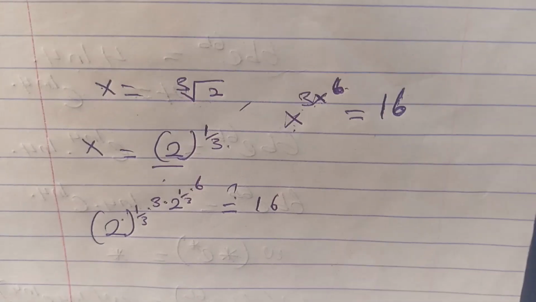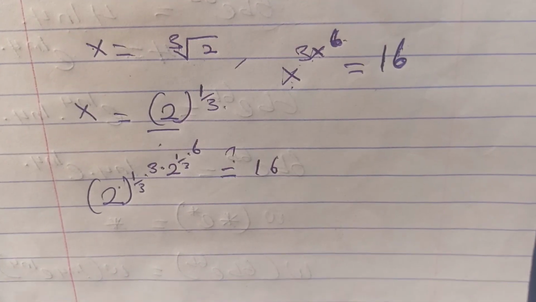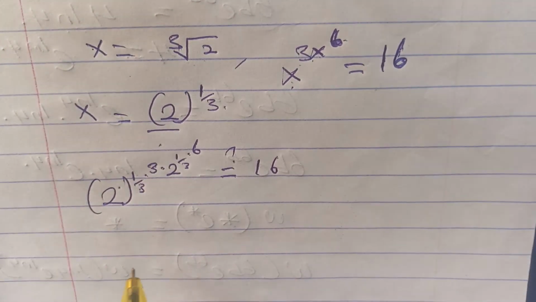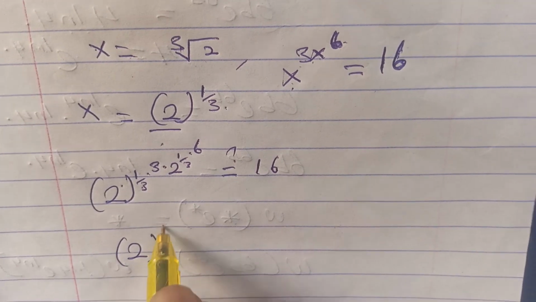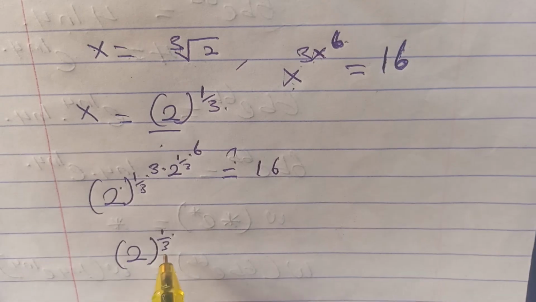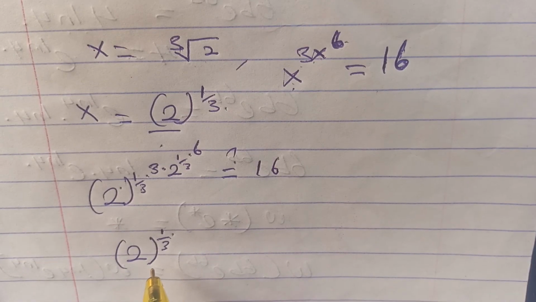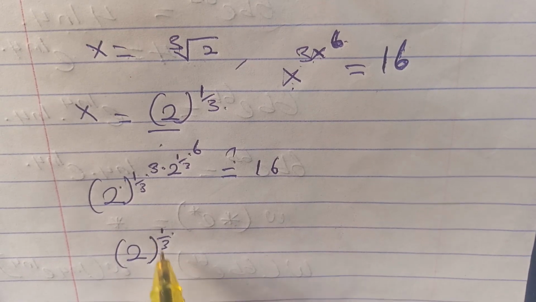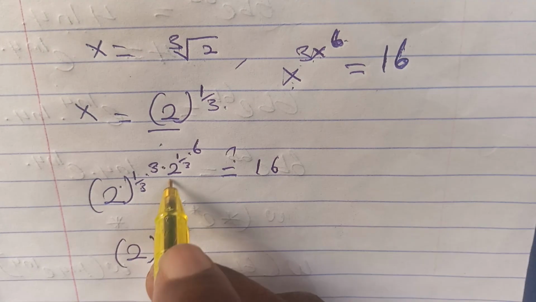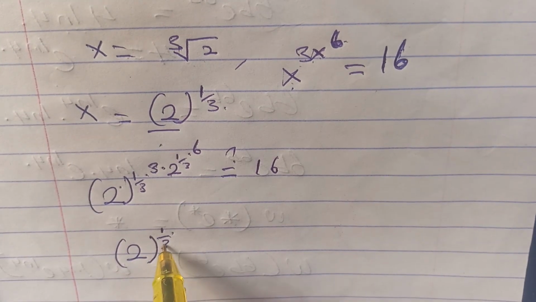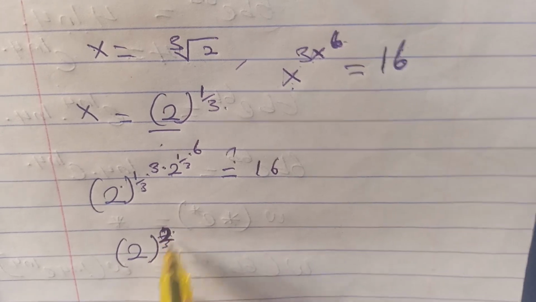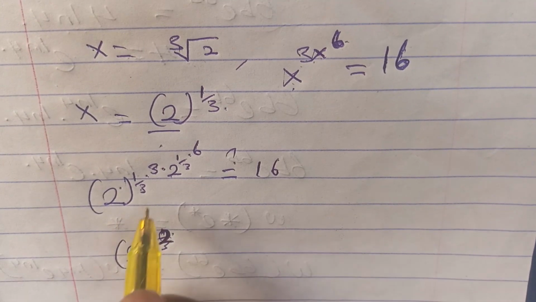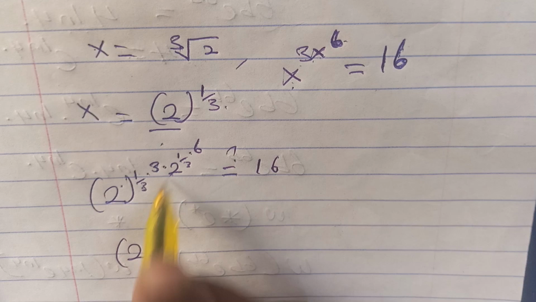So having done this, this and this will go. So we are left with 2 to the power of 1 over 3 times 3 here.